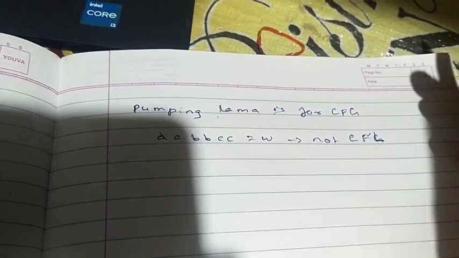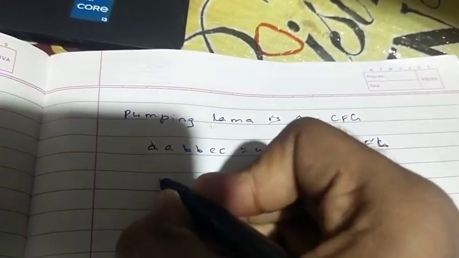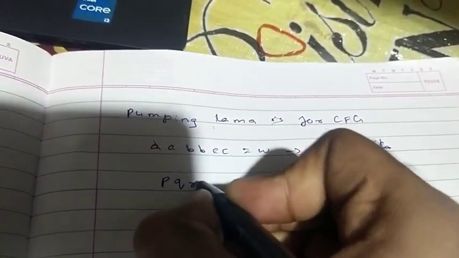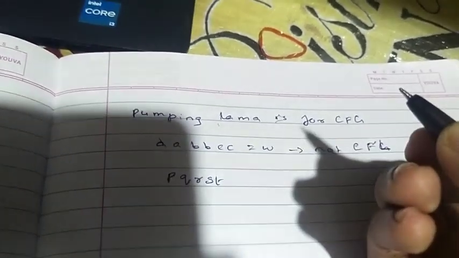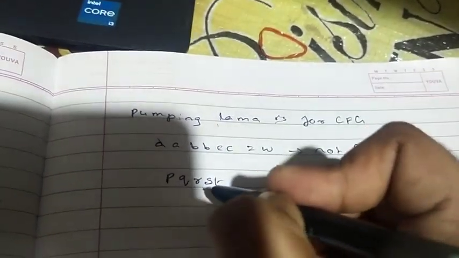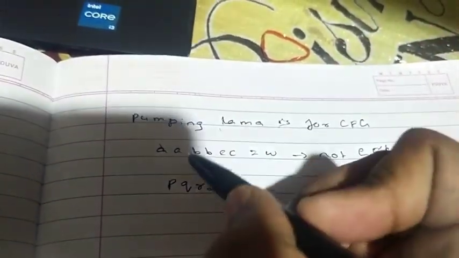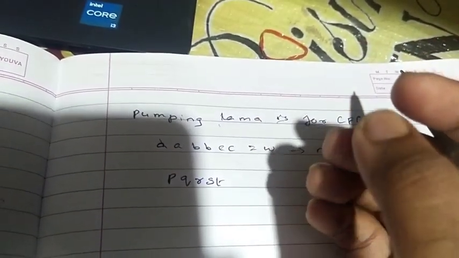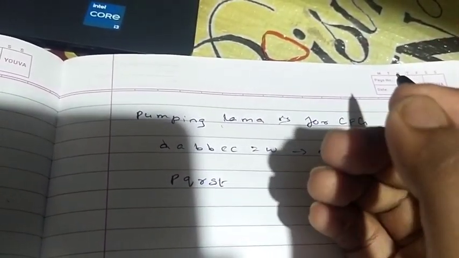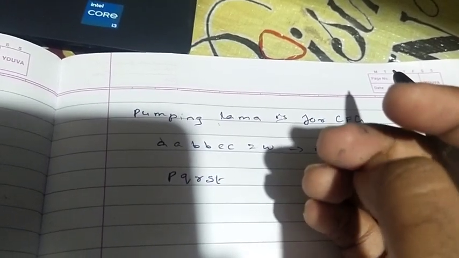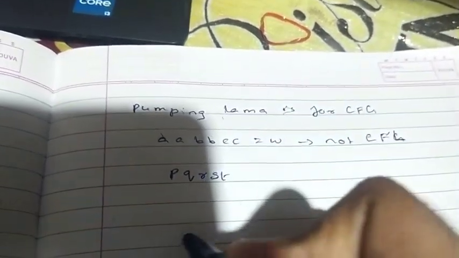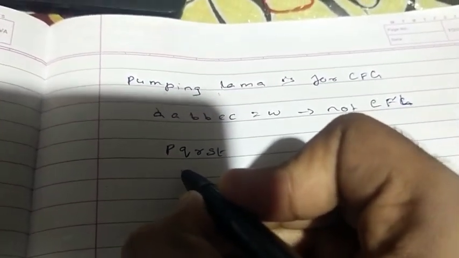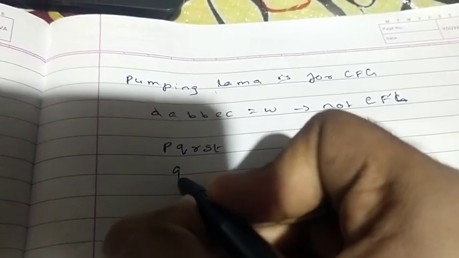into 5 parts, that is P, Q, R, S, T. How do we divide it? To divide this string, we need to think of two conditions.